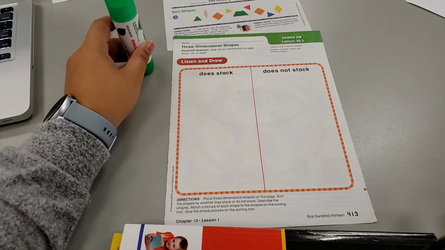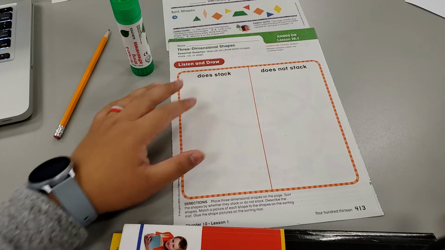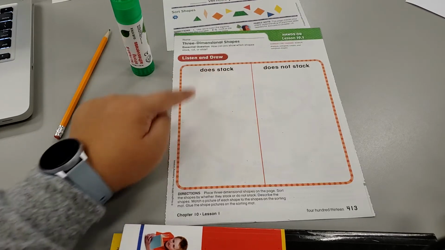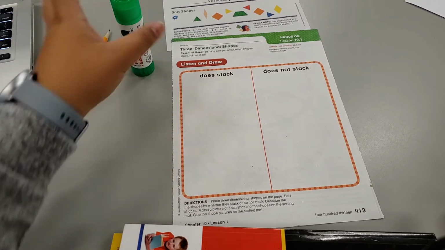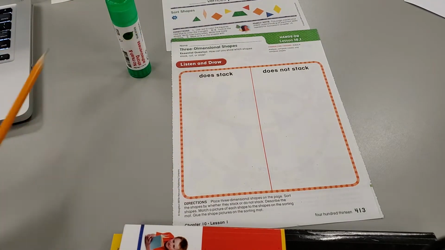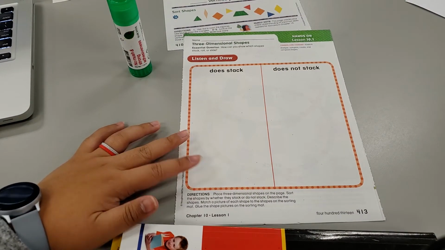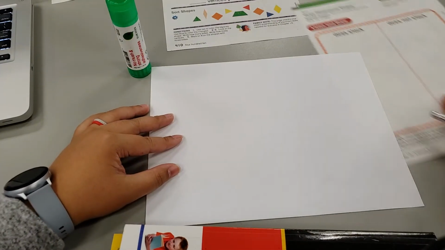Now, we haven't had any practice drawing our 3D shapes just yet. So if you'd like to start that at home, I can show you a short way to draw a 3D shape, or you can just stack them. So 3D shapes, when you are drawing them, let me go ahead and move this here.